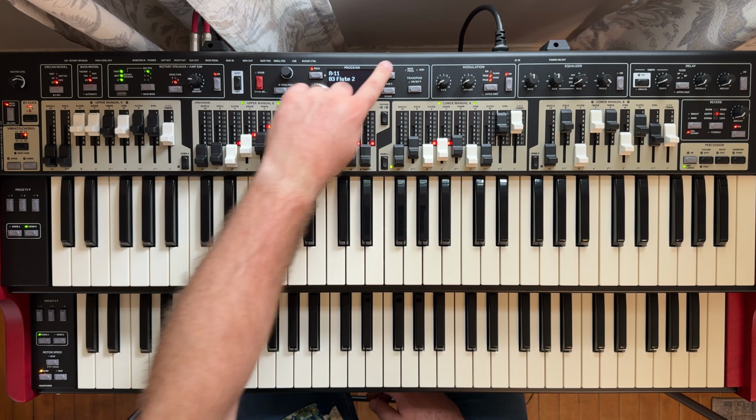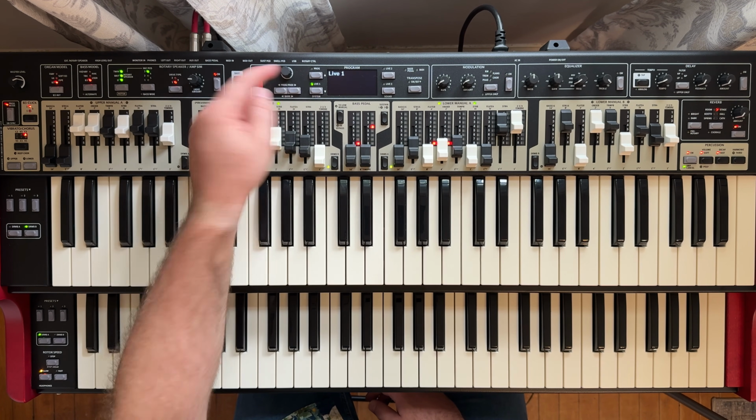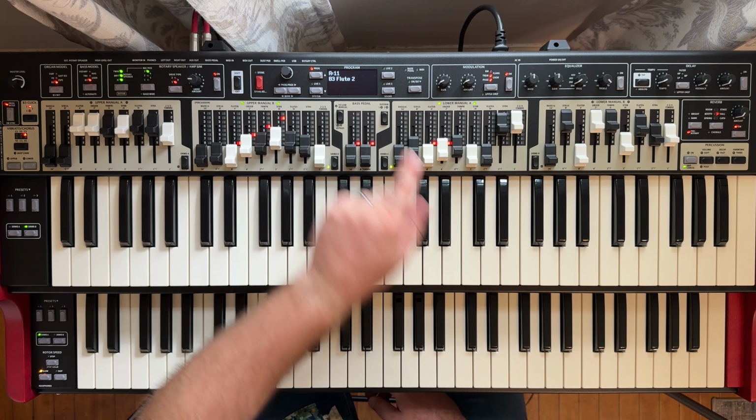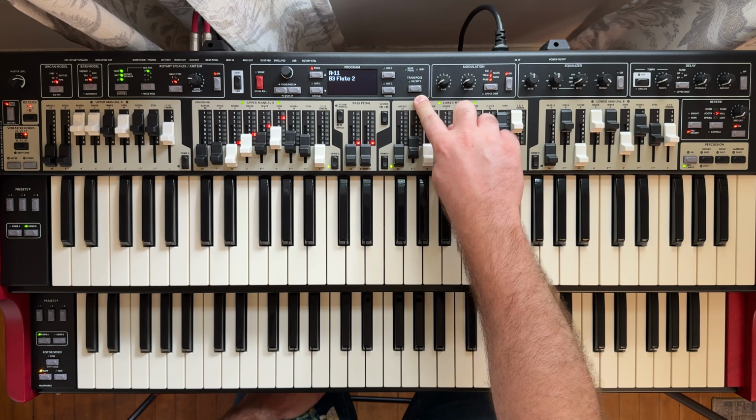Then we have our 3 live mode buttons and our program button. So we can switch between the live modes. I'll talk more about those in a separate video. And then we have our transpose right here.